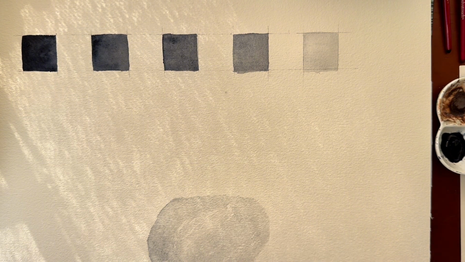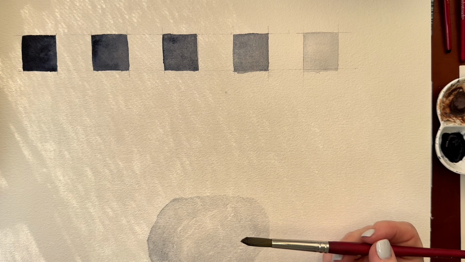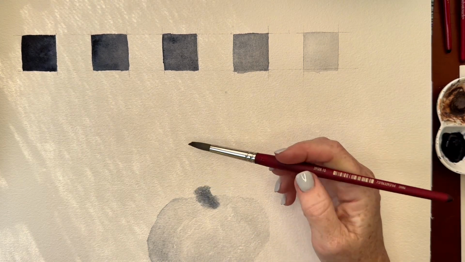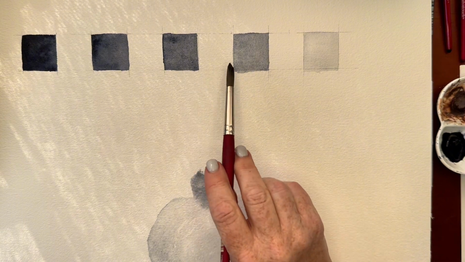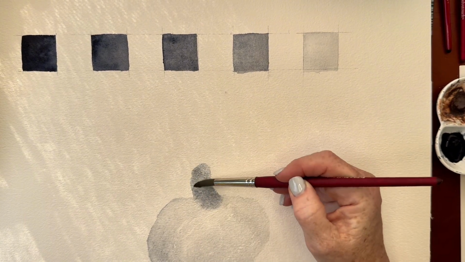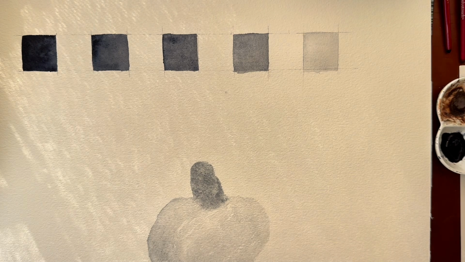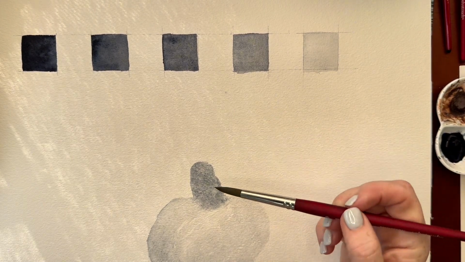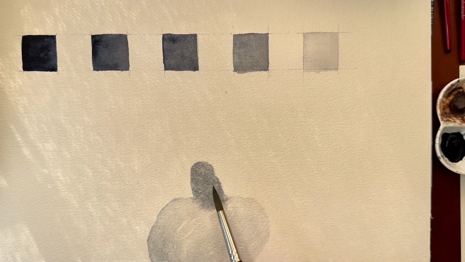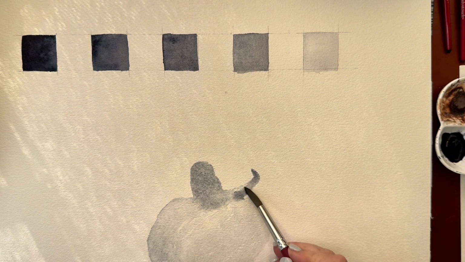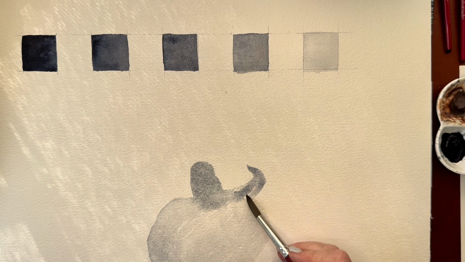Now, the second rock I can see already, it is a little bit deeper in value, so I don't have to worry about retaining all those lightest lights. I can go ahead and go in with more of these tones. But I am going to keep in mind that the rock we have at the top is lighter and it interferes with this shape. So I'm going to reserve that the best I can.